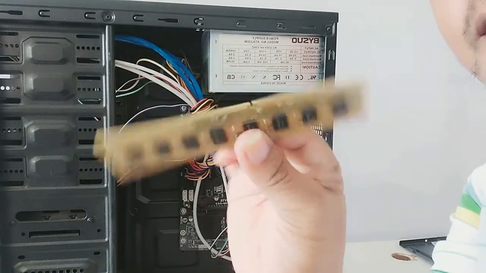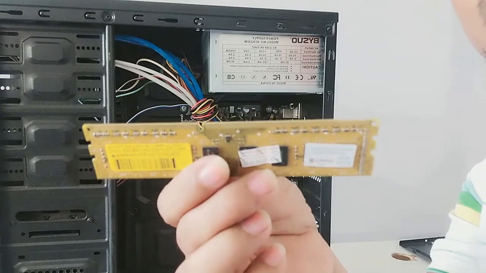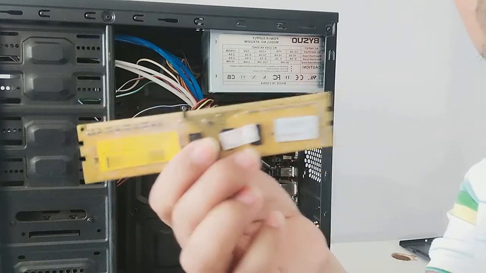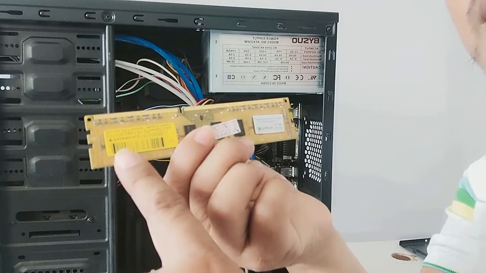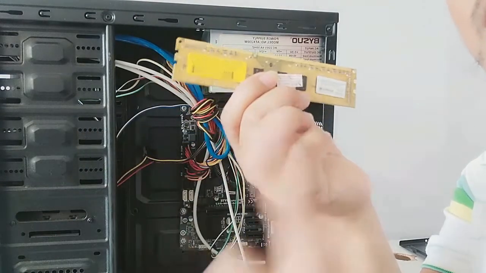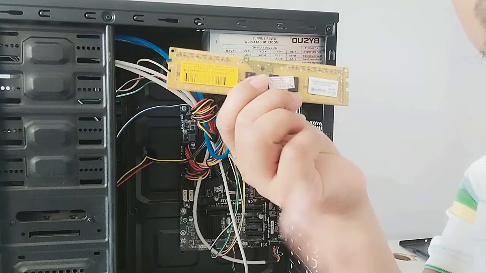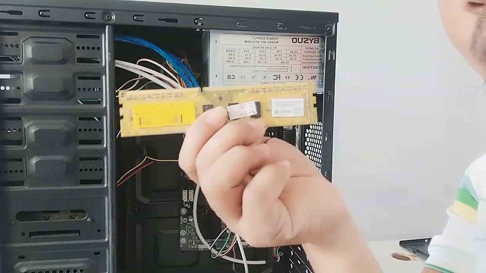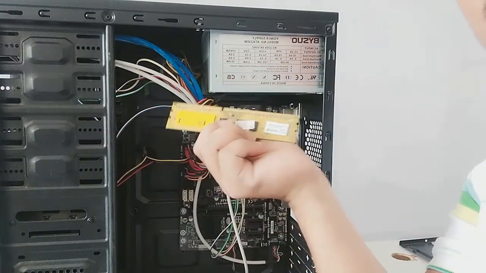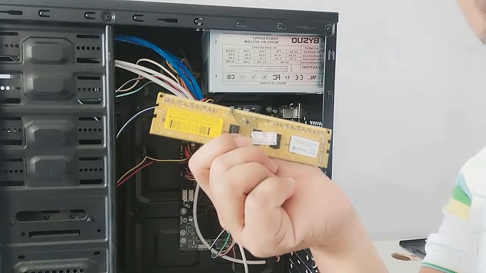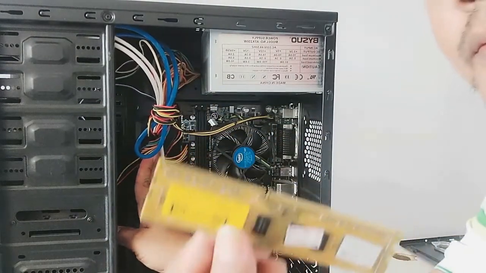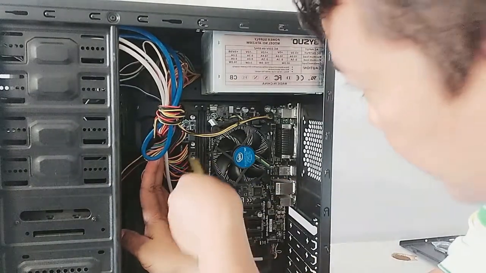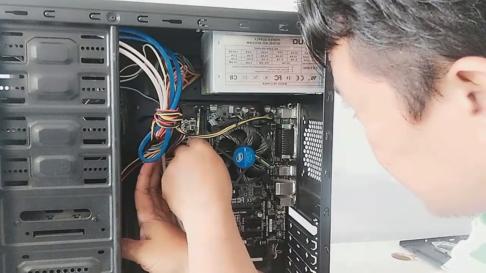Okay, next is we need to have this memory. Again, when you want to upgrade your memory, since this is 4 GB, you can buy another 4 GB to be added in this slot. Since there are 2 slots for the RAM, you can buy one to upgrade your computer system, right? So to install that one, you need to have this and then insert it.